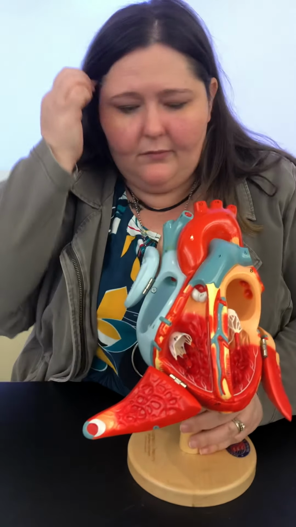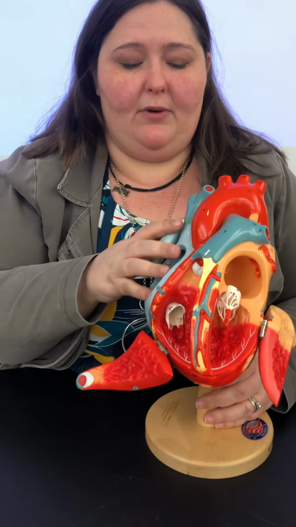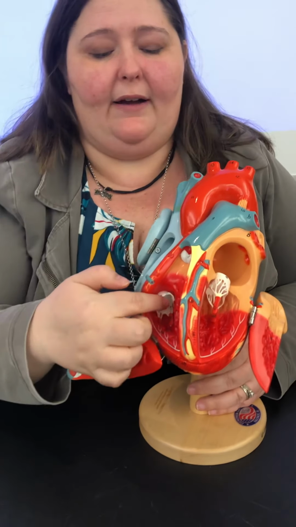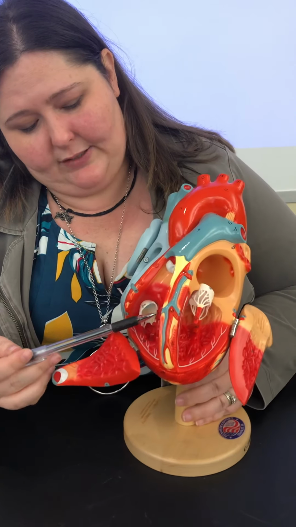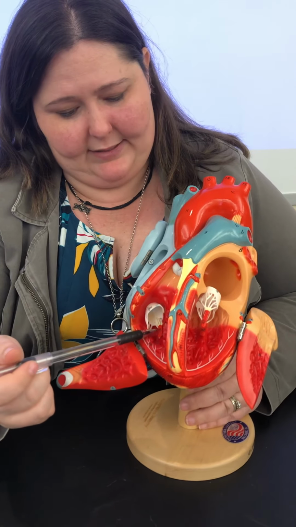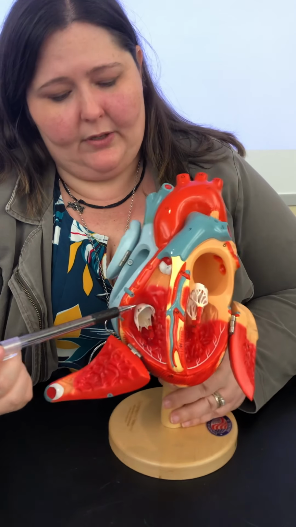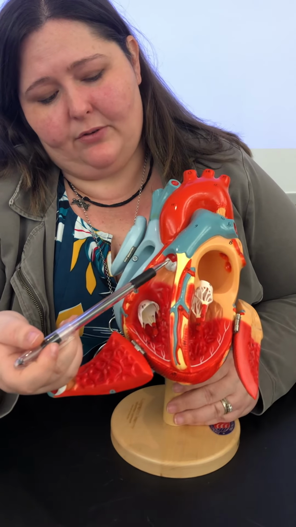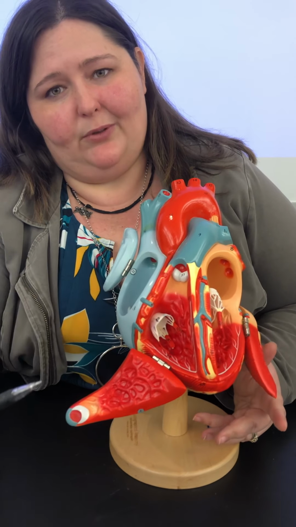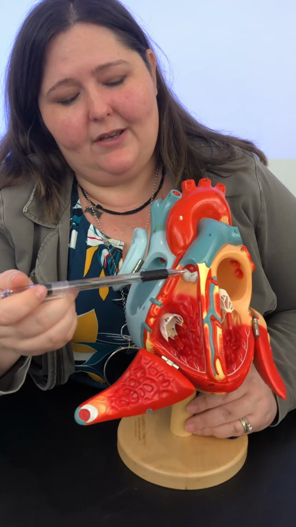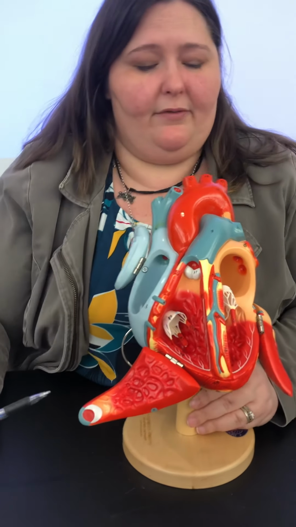All right, next we're gonna look at the 4 valves. So blood flows from the right atrium through this small valve called the tricuspid valve. Now the tricuspid valve, if you look, has 3 cusps, these little red tabs. So there's your tricuspid. Then the blood's going to flow out through this pulmonary semilunar valve. Vaguely resembles a butt. Lunar, butt, and there you go. And it's going to the pulmonary trunk.